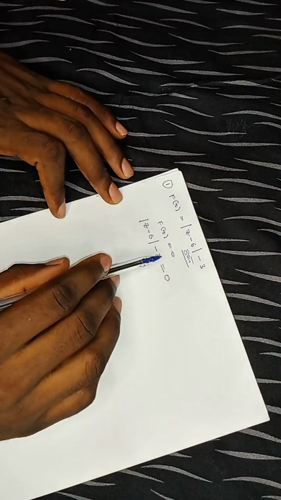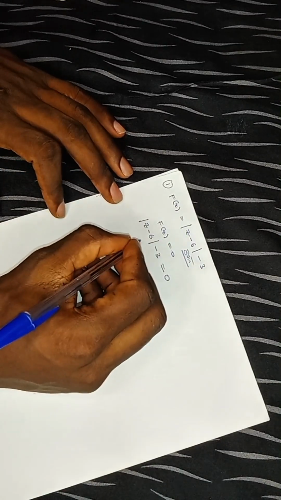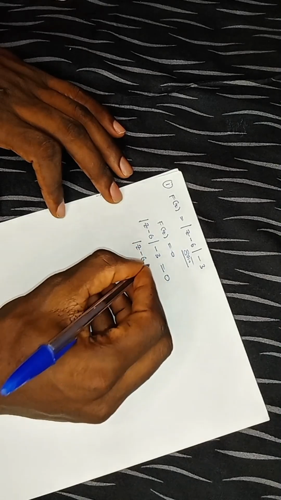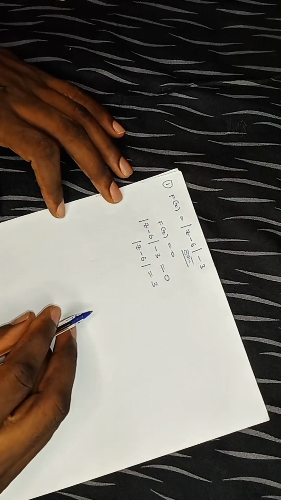The next move is to cross minus 3 to the other side. We're going to have absolute value of z minus 6, close absolute value, equal to 3. When we cross minus 3 to this side, we have a positive 3.